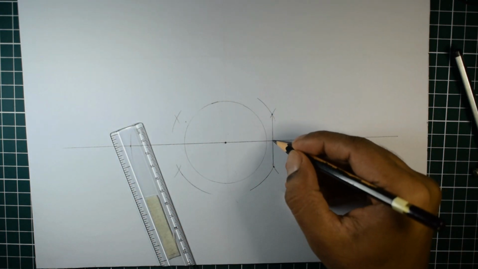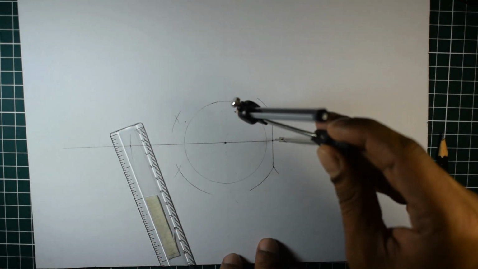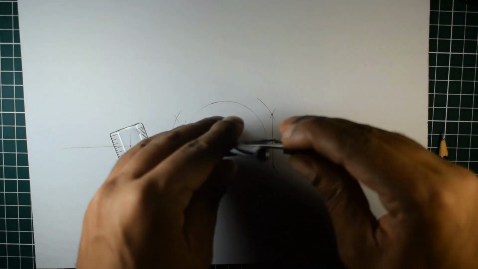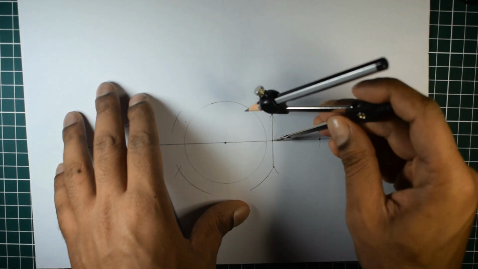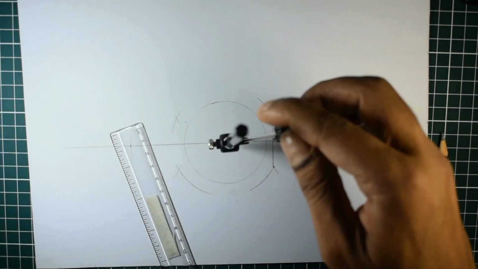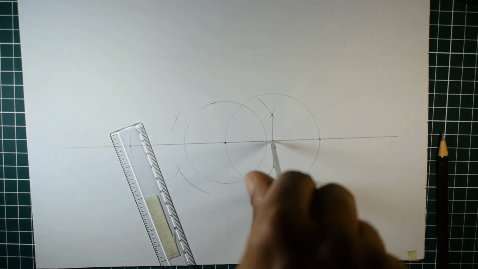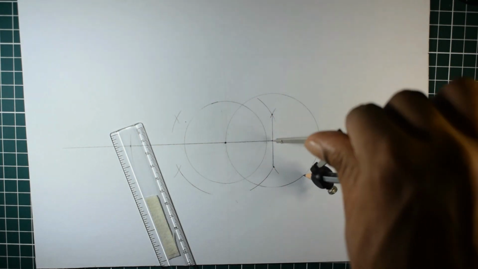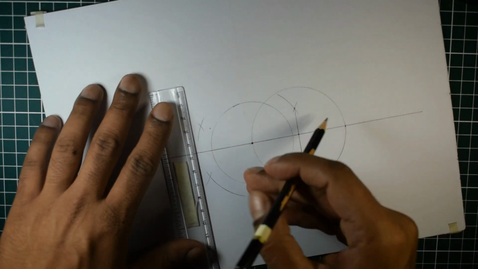That would be your center. And that would be your radius. MO would be your radius. And draw your second circle. So this would give us the two reference points for the entire construction.